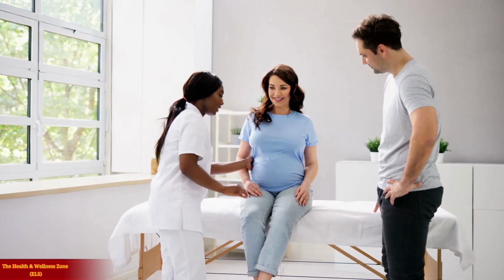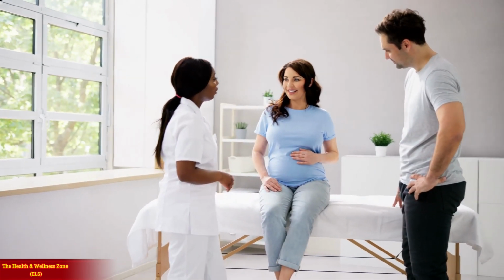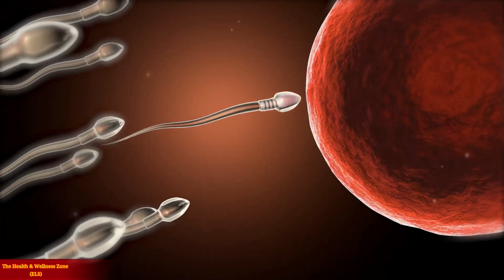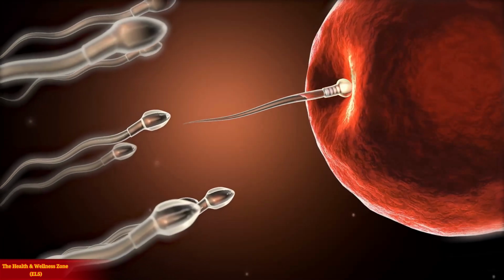To understand molar pregnancy, it helps to understand how normal conception works. When a sperm fertilizes an egg, the egg's chromosomes combine with the sperm's chromosomes. This creates a single cell with a complete set of genetic information, which then divides and grows into a baby.